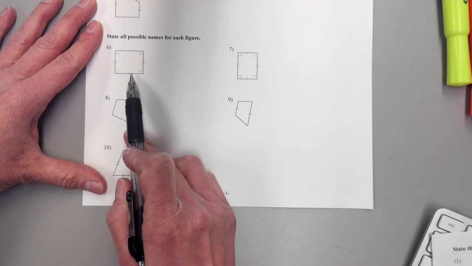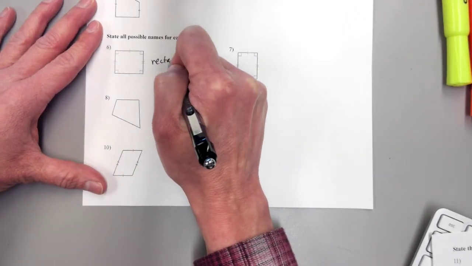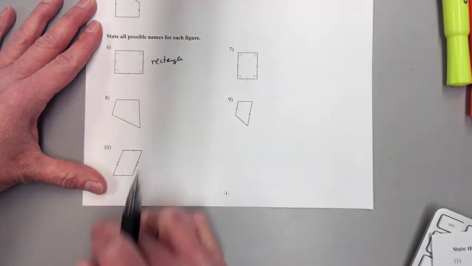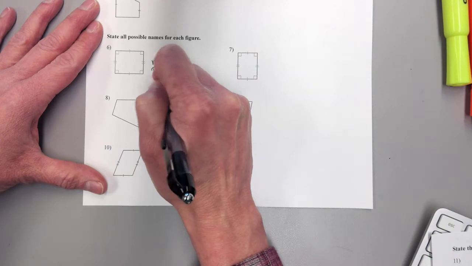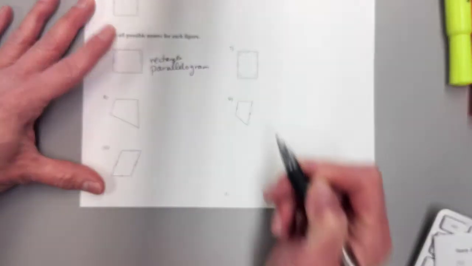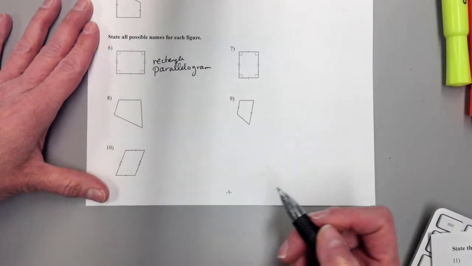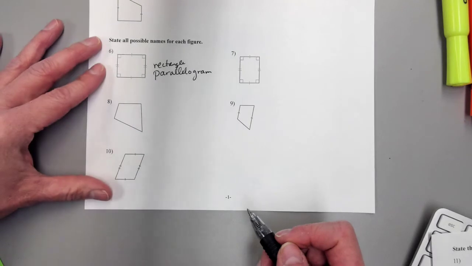All possible names. I'm kind of feeling like this guy's a rectangle because of the two sets of congruent sides and the 4 right angles. But every rectangle is also a parallelogram. We can't call it a square because not all the sides are the same. And it's not a rhombus, well, because not all the sides are the same.